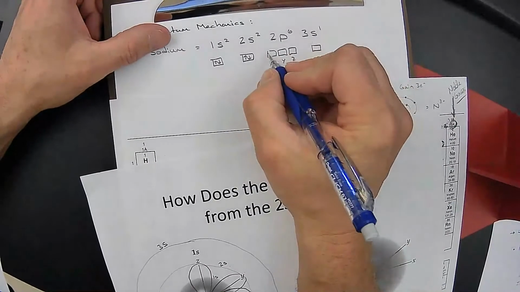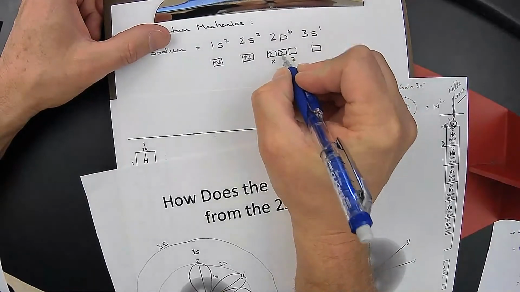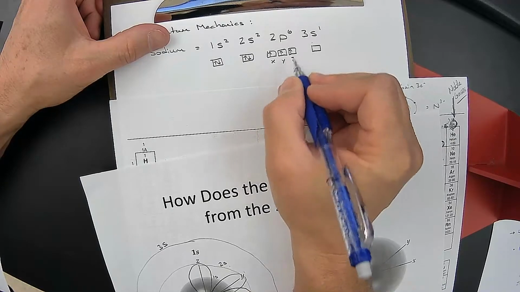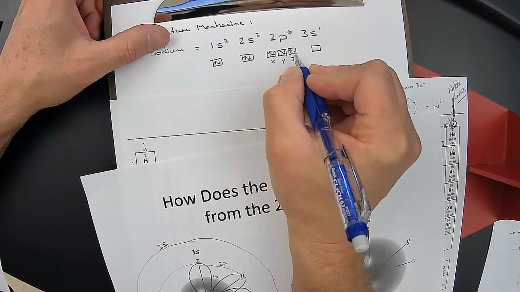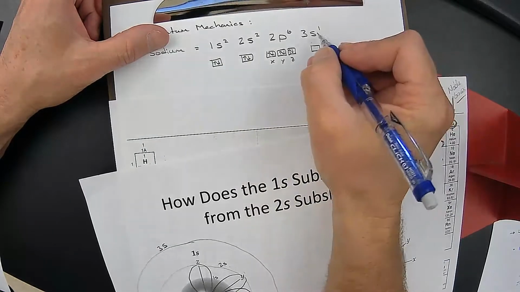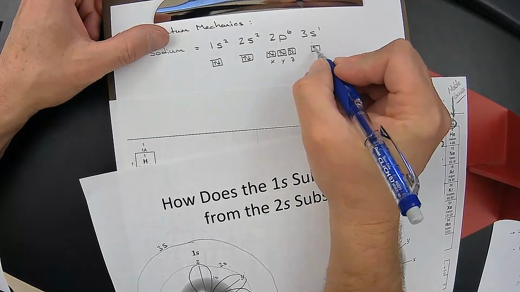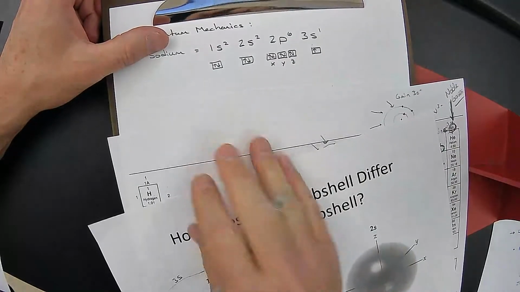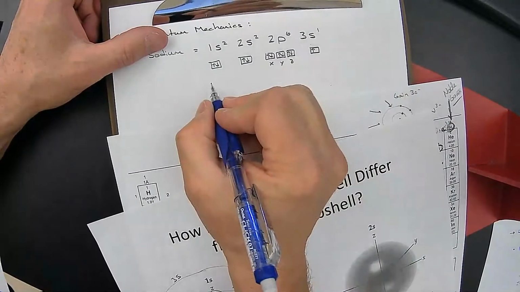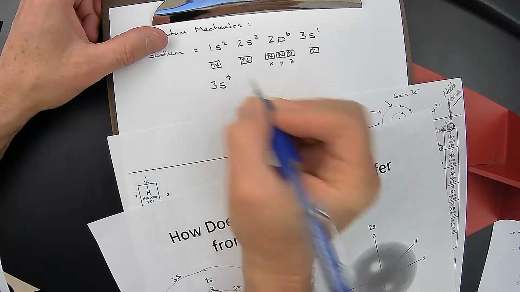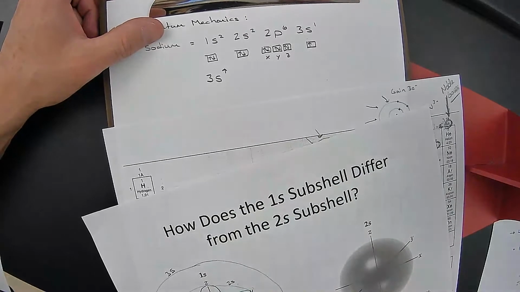For the 2p6, remember we go up, up, up, the x up, y up, z up, and then down, down, down, because each orbital gets half filled before complete. And then out there on the 3s, there's 1 electron sitting out there by itself. So the last electron for sodium is a 3s up electron.